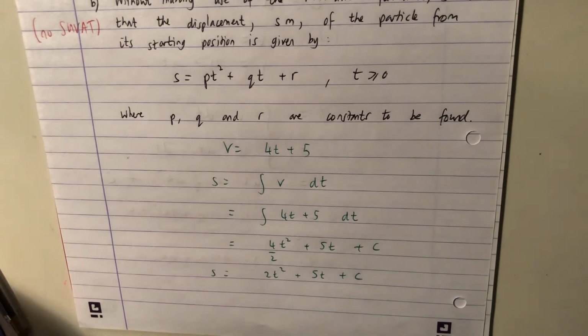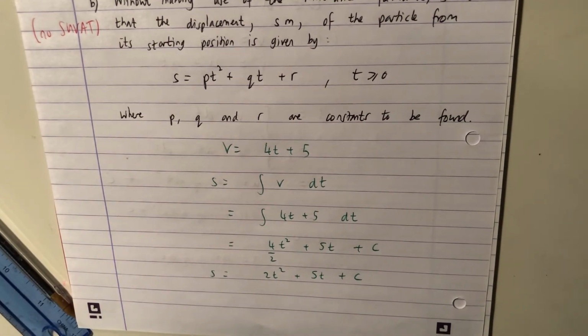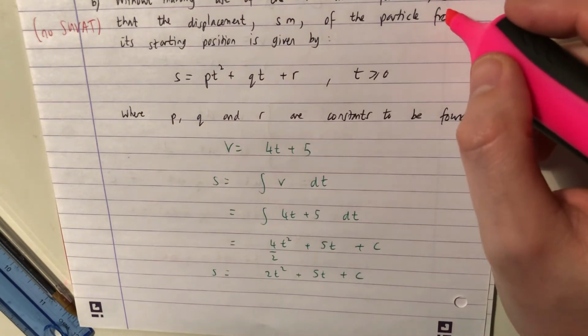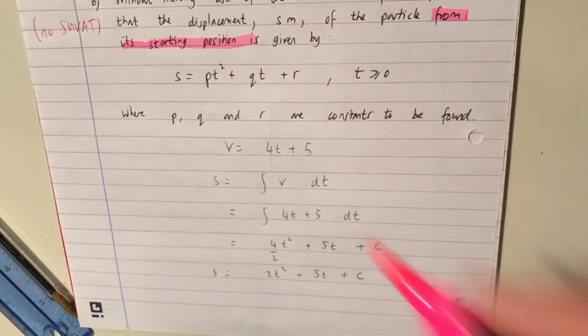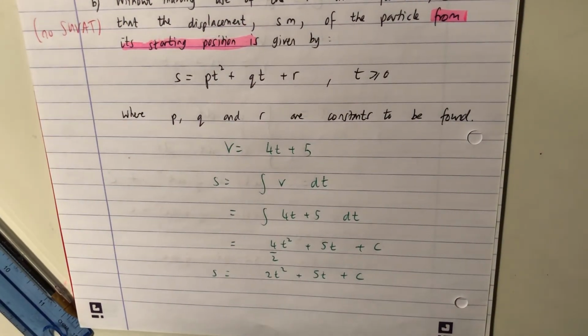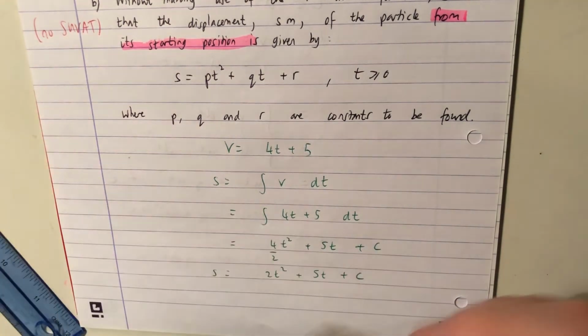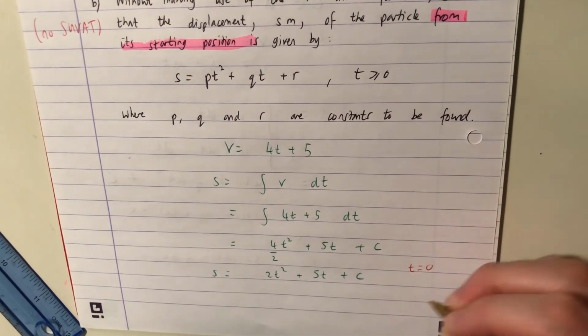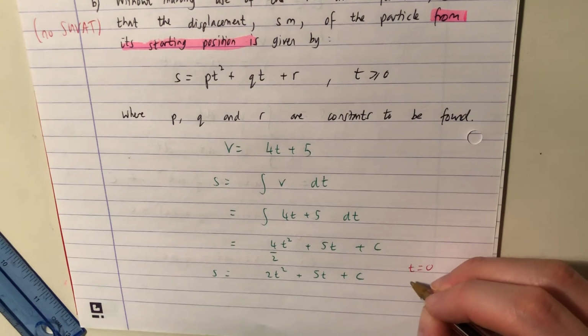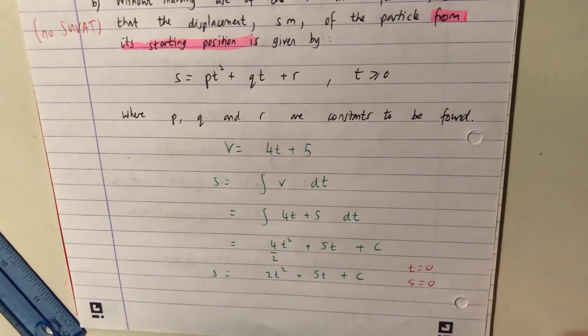I think it's pretty much this wording, from its starting position there. So what that means is when t is 0, we assume it's at the starting position, which would be s is 0.